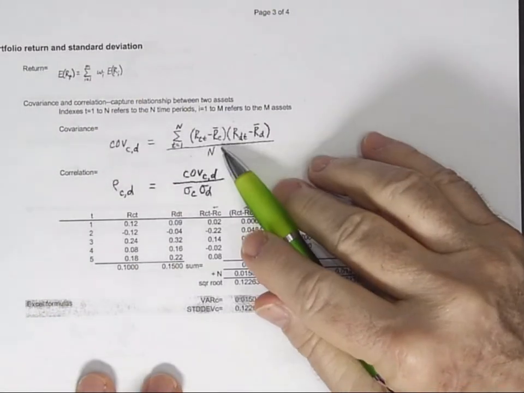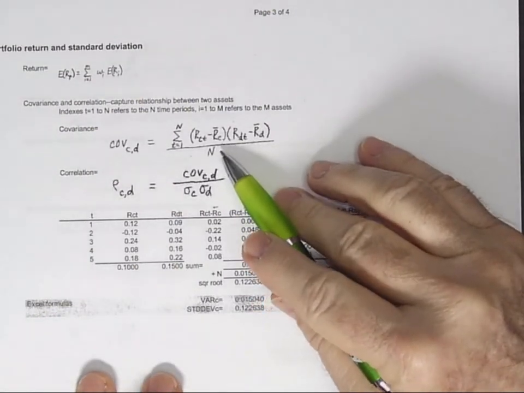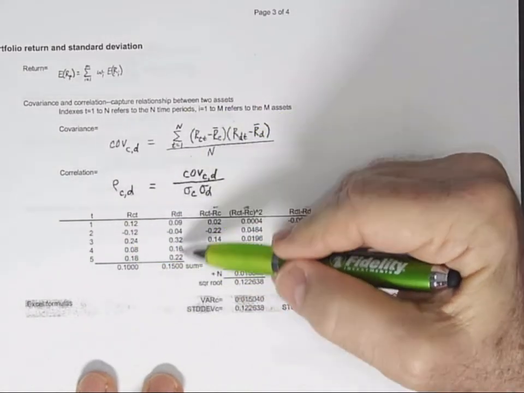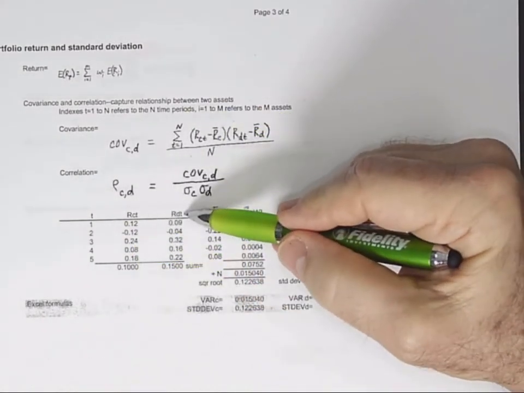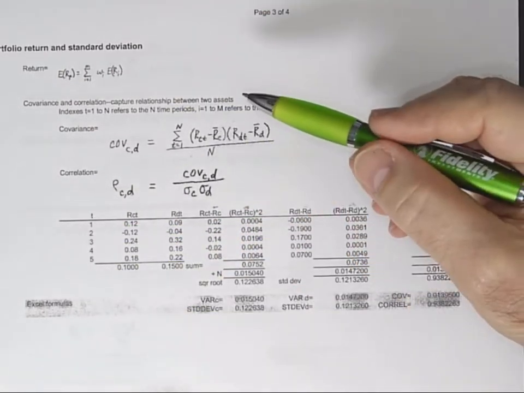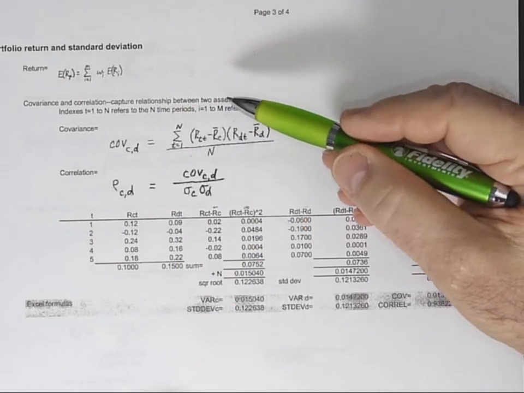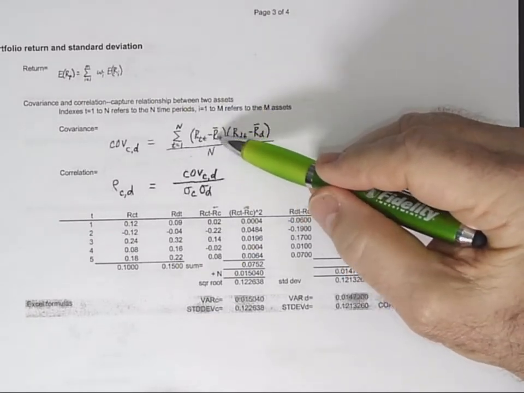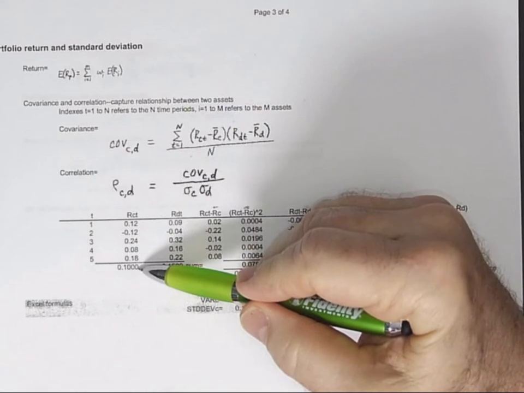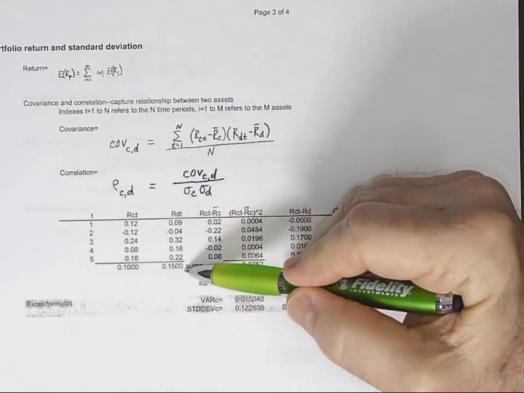And what we have here, in this paren, is two sets of returns, for C and for D, and I have 5 different time periods. What this says is, for every period, take the deviation from the mean for C. C's mean return is 10, D's mean return is 15.